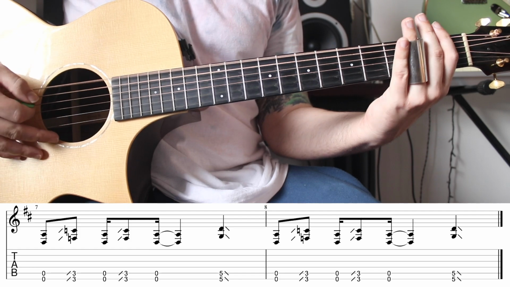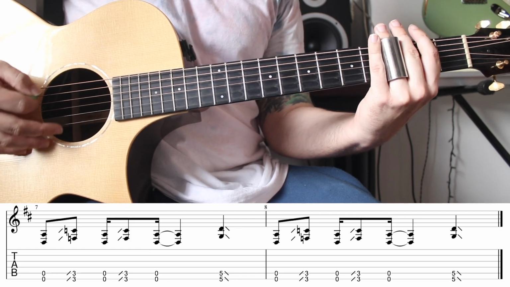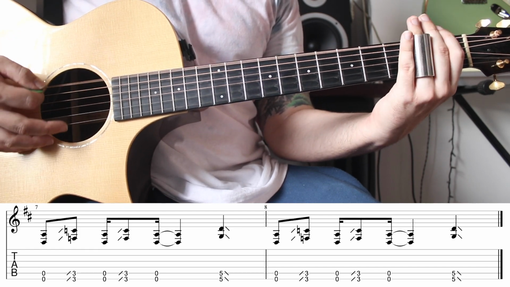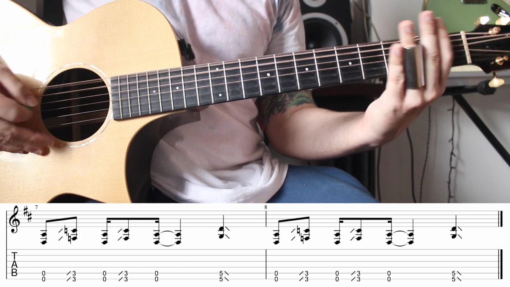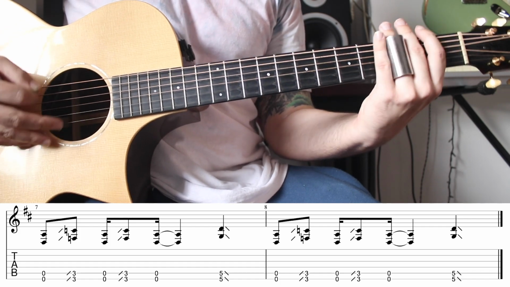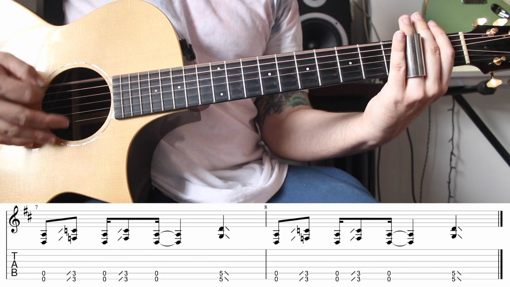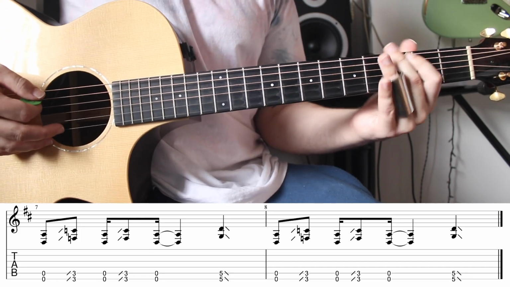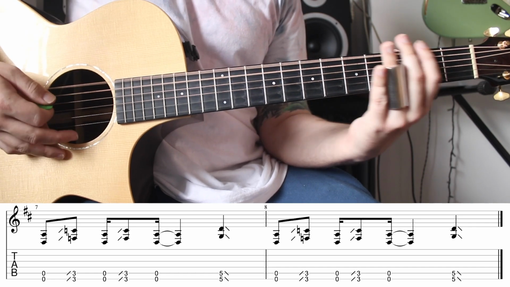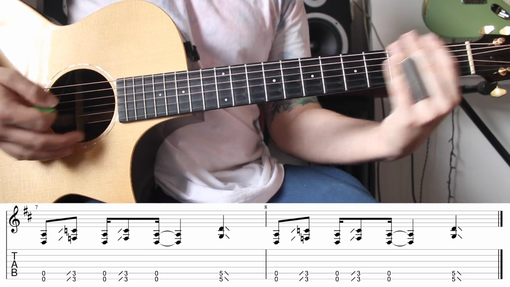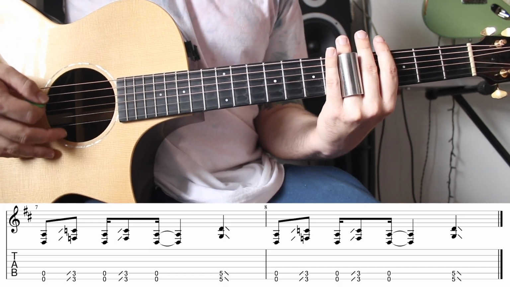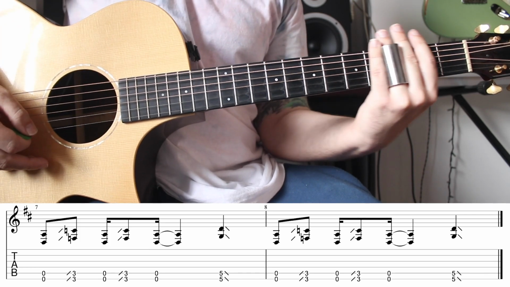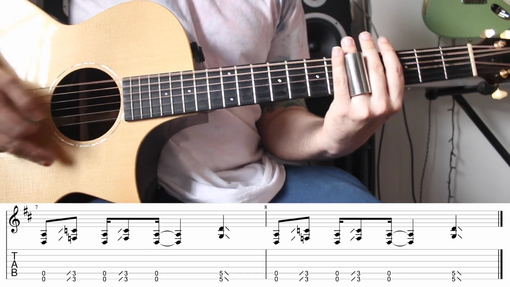So you open, slide up to 3, open, slide up to 3, open. Okay? Open, 3, open, 3, open. Down, down, down, down. Then you come up to the 5th fret and you strike it on the 4th beat, and then you slide down.